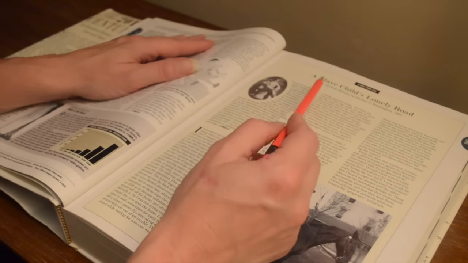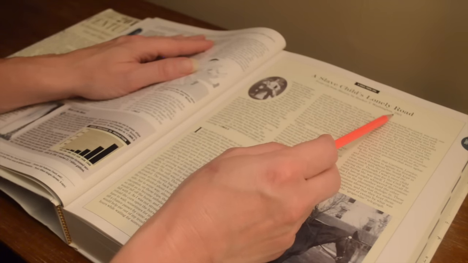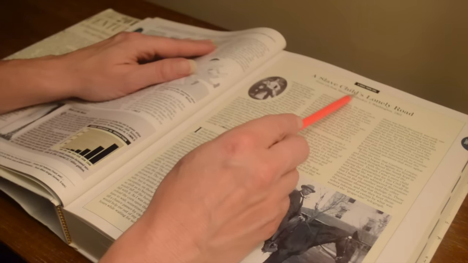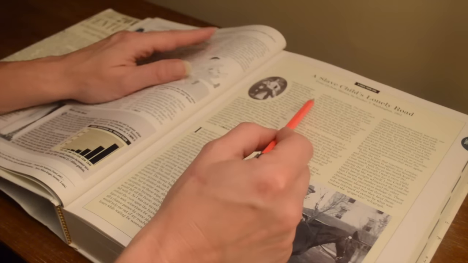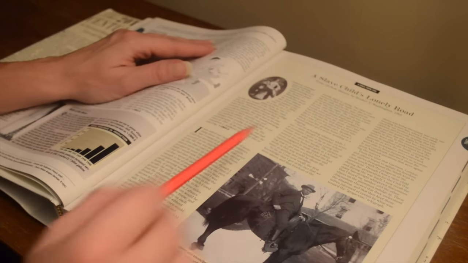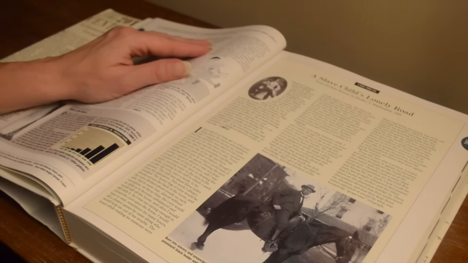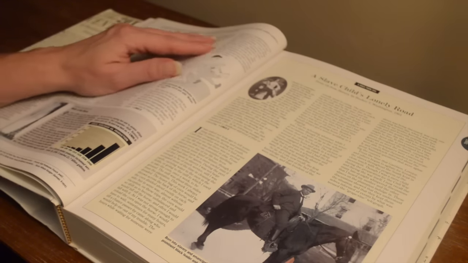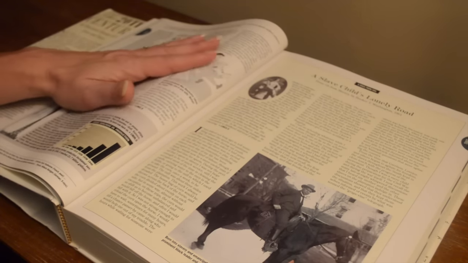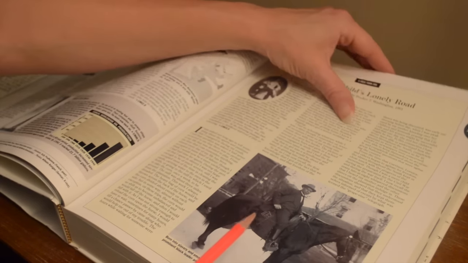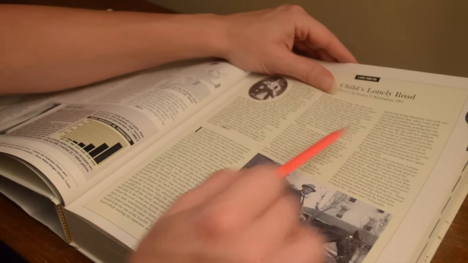And here is all about Booker T. Washington. It's called A Slave Child's Lonely Road. Something that he wrote. Born into slavery and emancipated into bitter poverty, Booker T. Washington rose to become the most prominent black leader and educator of his time. So this is something that he wrote here.